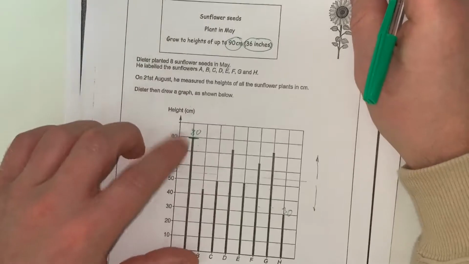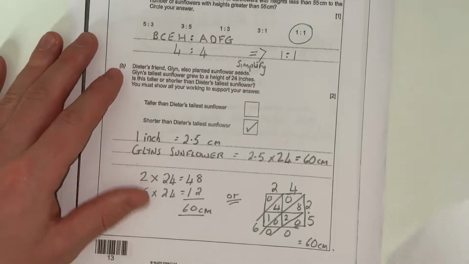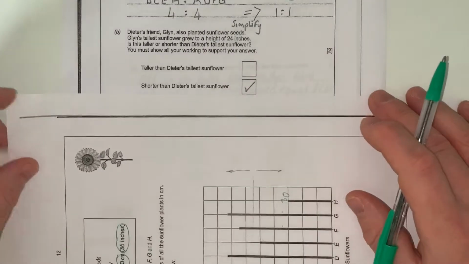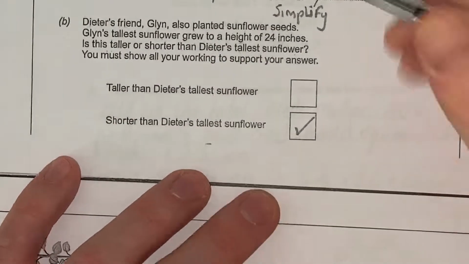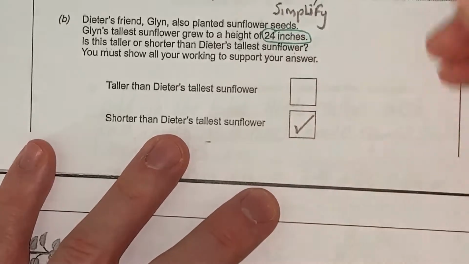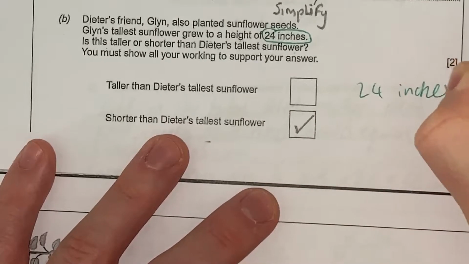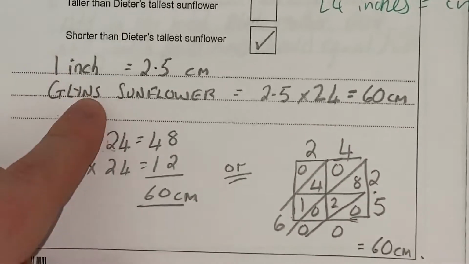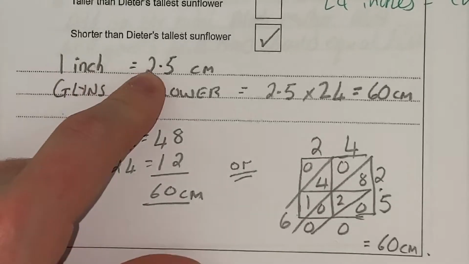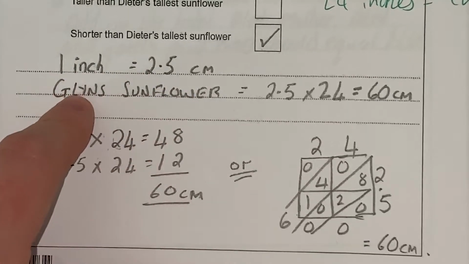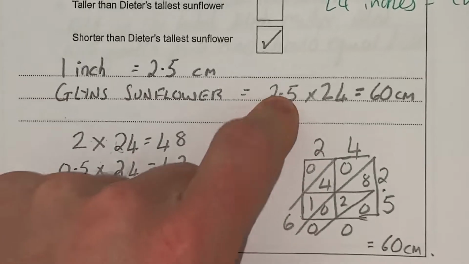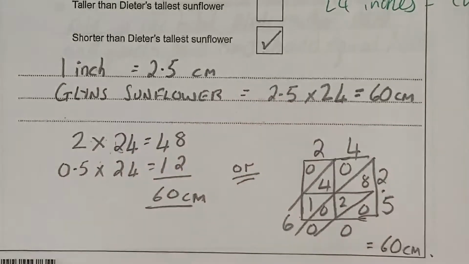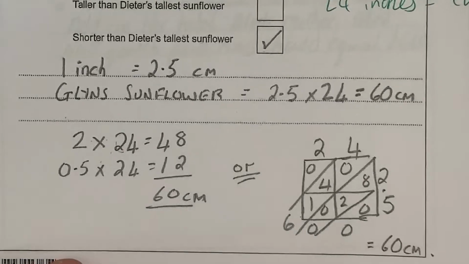So we can either change the 80 centimetres to inches, or we can change the 24 inches to centimetres, okay, if we wanted. So this is one way of doing it. If you remember off the top of your head, 1 inch is 2.5 centimetres, you can just do 2.5 times 24 centimetres to find out how big it is. So shorter. Or if you use this conversion up here, 90 is equal to 36.